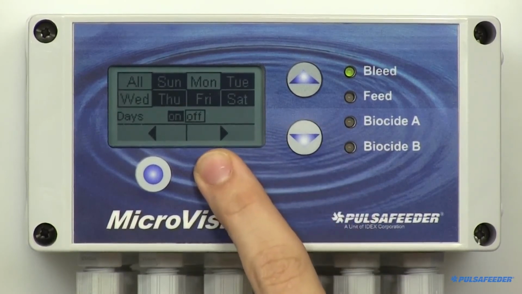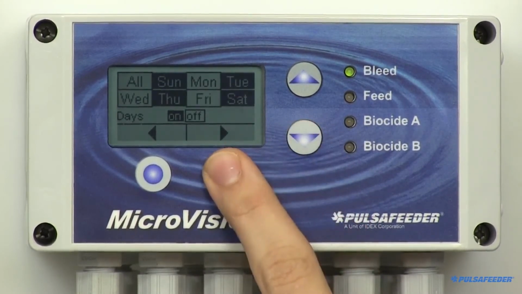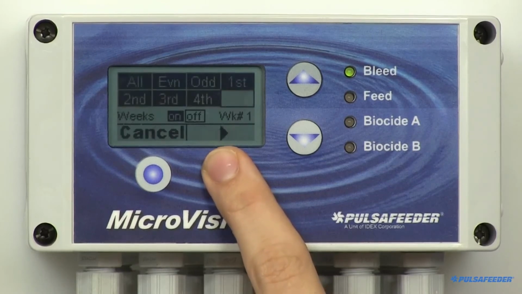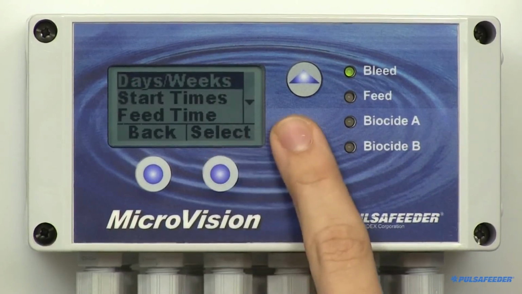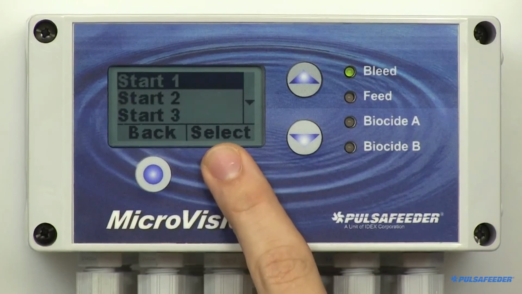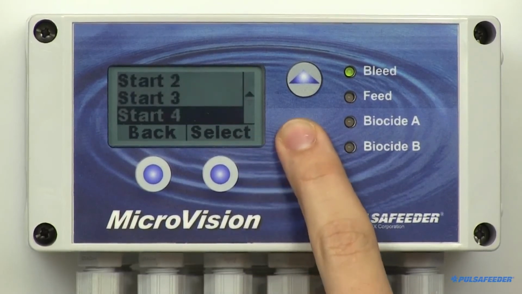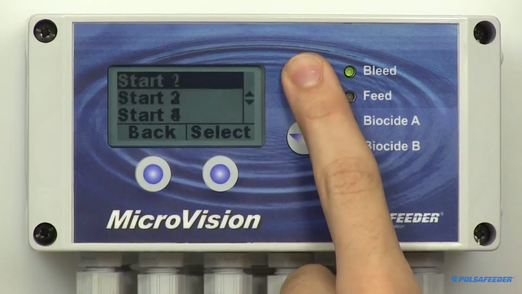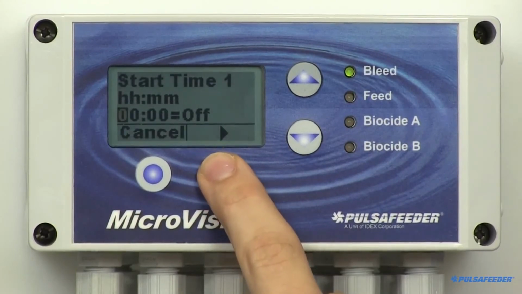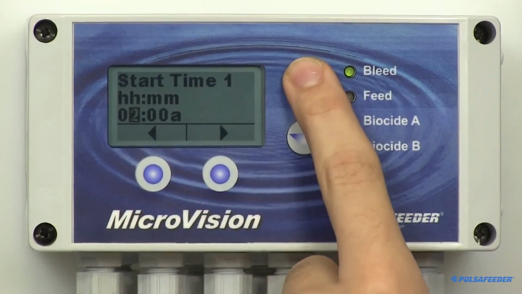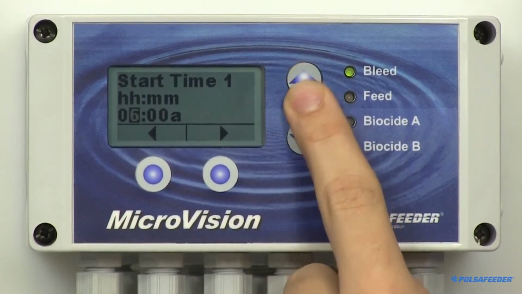When you are finished setting the days, press the Enter button and the week screen will appear. All of the previous instructions also apply to the week screen. Go back to the biocide menu, arrow down, and select Start Times. Once you select Start Time, use the arrow buttons to enter the hour and minute you want the biocide cycle to start. Repeat this process for up to 4 different start times.